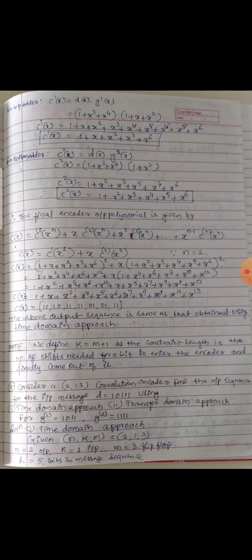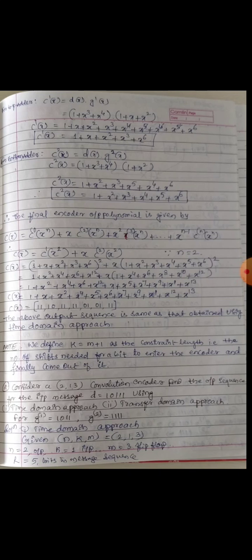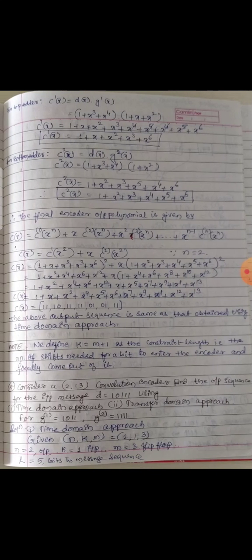After that, you have to arrange the whole polynomial in one sequence. So, c of x is equal to 1 plus x raised to 2, 4, x raised to 5, x raised to 6, x raised to 7, 8 is not there, 9, 11, 12, 13 it is. Okay. Now, you know how to convert this polynomial code to binary. So, why did I take 2 bits? Because there are 2 modulo adders, and the generator sequence is also 2 here. So, we will get 2 bits.